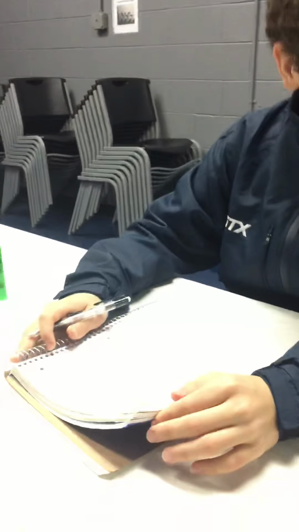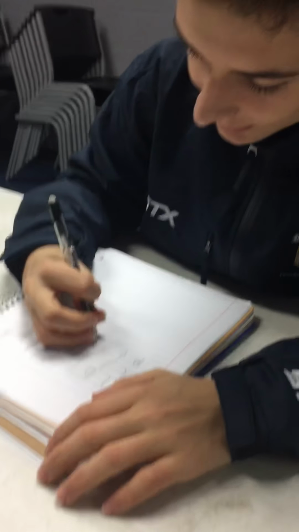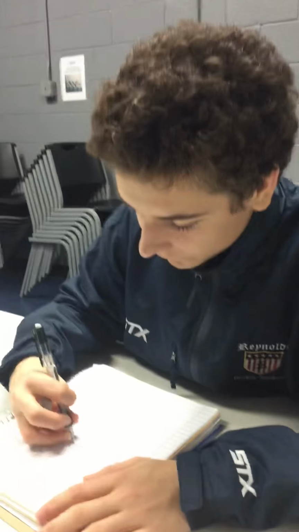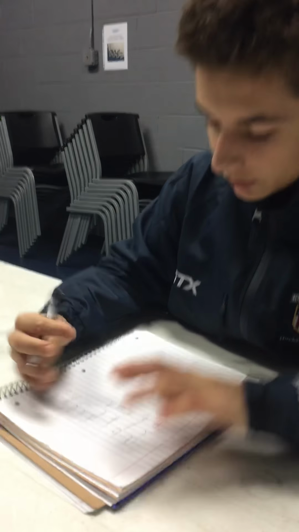Then we move on to S. S is kind of weird. It looks like an upside down drop, almost, if you look right here. Then we're gonna move on to T. T is kind of like the I, but taller, and then you put a cross through the middle.